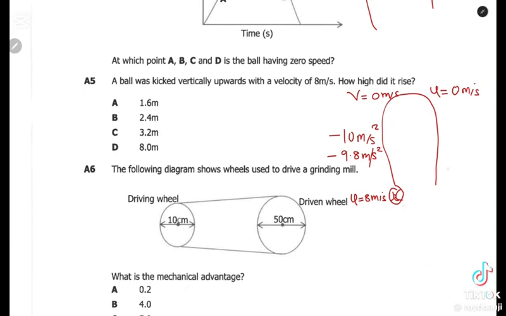But when it starts falling down, the acceleration becomes positive. By just knowing that the ball was kicked vertically upward, you know that acceleration on Earth is 10 meters per second squared, and because it was kicked upward, the acceleration is negative.